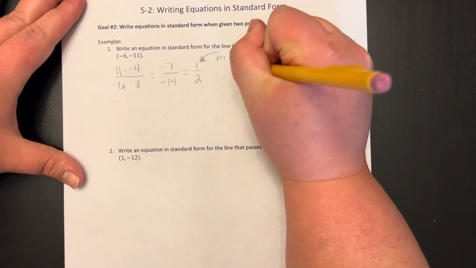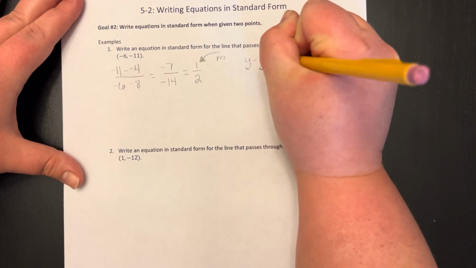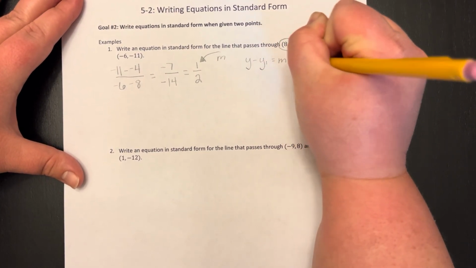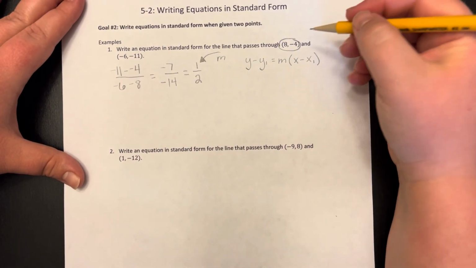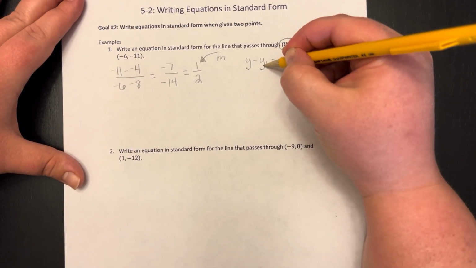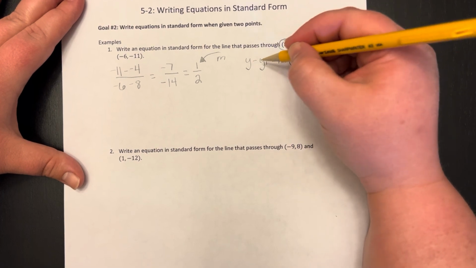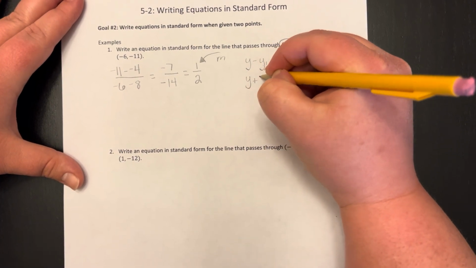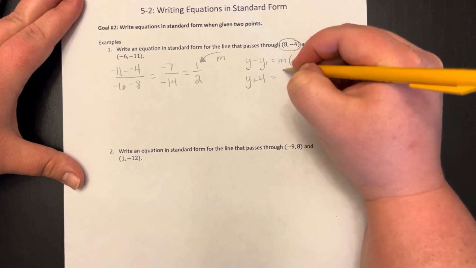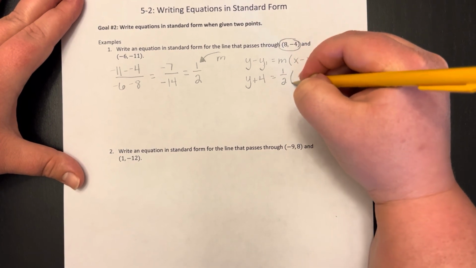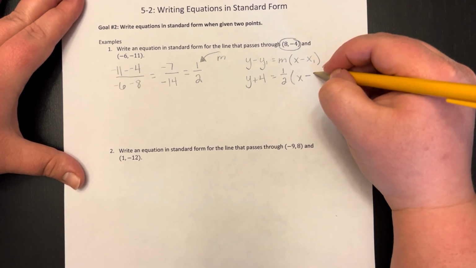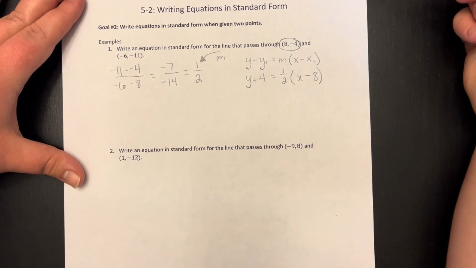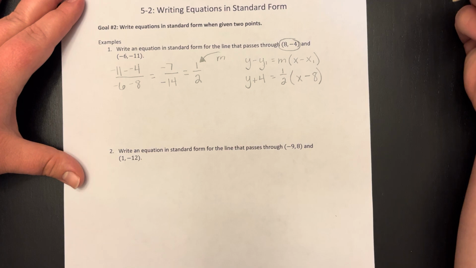So point-slope form is y minus y1 equals m times x minus x1. All right, so I'm going to put -4 in for y1. So I have y minus -4, which is y plus 4, equals my m is a half. And inside I have x minus my x1, which is 8. All right, so it's in point slope form, but I want it to be in standard form.